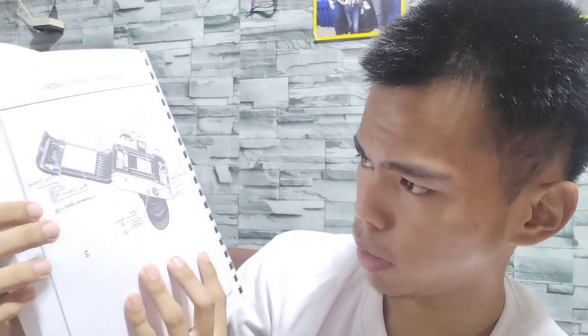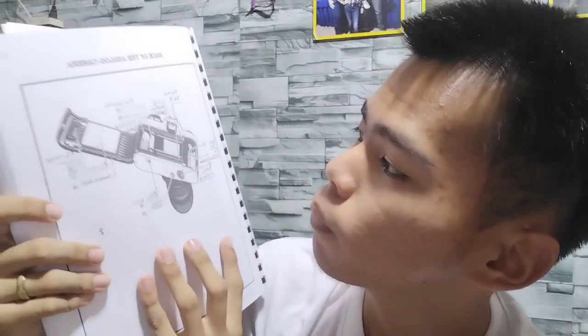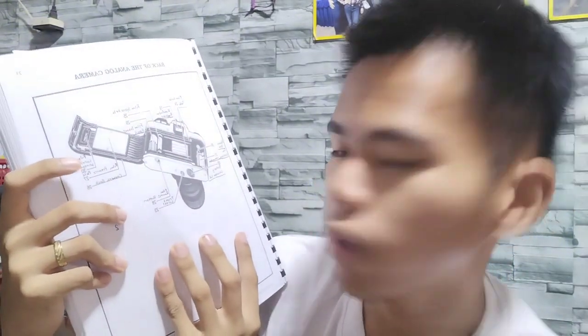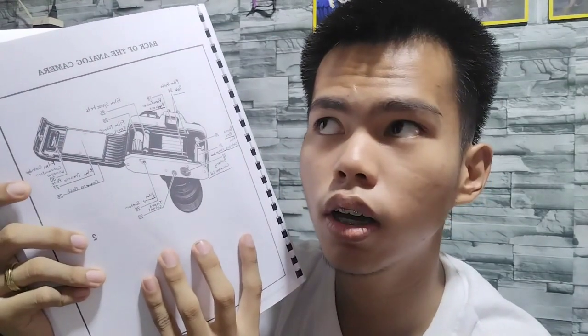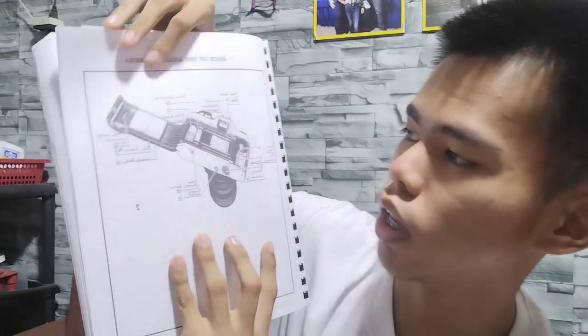27 is film pressure plate. So yung film pressure plate, it ensures that the film stays flat and correctly positioned during exposure. So next po is number 28. So film rewind button, a button that disengages the film advance mechanism so the film can be rewound back into the cartridge. Next is 29, film take-up spool. So ano po to? The spool where the film is wound after each frame is exposed.